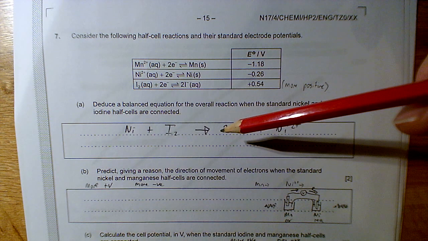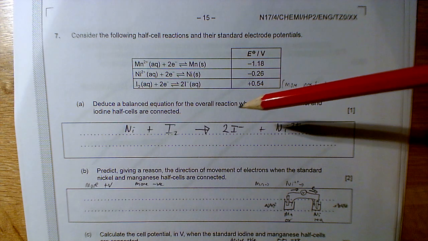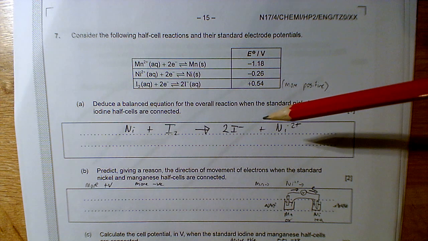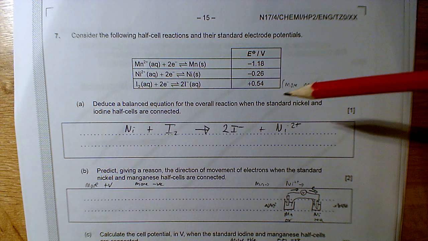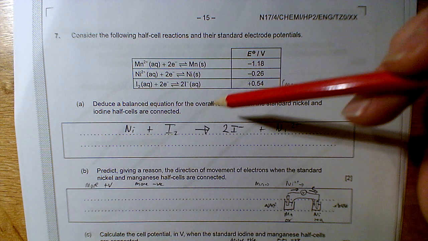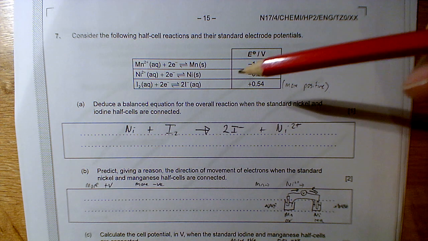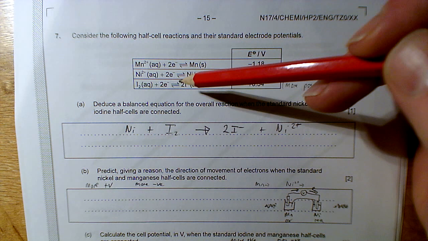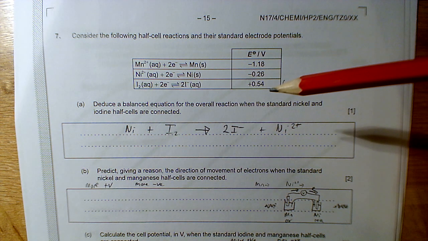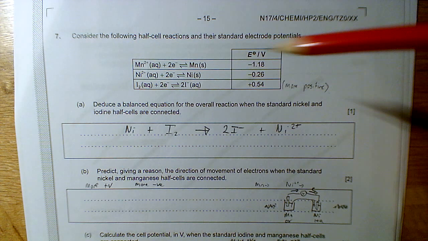So the first question you have to work out is the balanced overall equation when you combine two half cells. You can't just pick the reaction at random. You have to think about it a little bit. First thing to note is for every reaction you are going to get both an oxidation and a reduction. So one of the reactions from up here is going to be going in the forward direction, one of them is going to go in the reverse reaction. Okay, reverse is oxidation, forward is reduction.